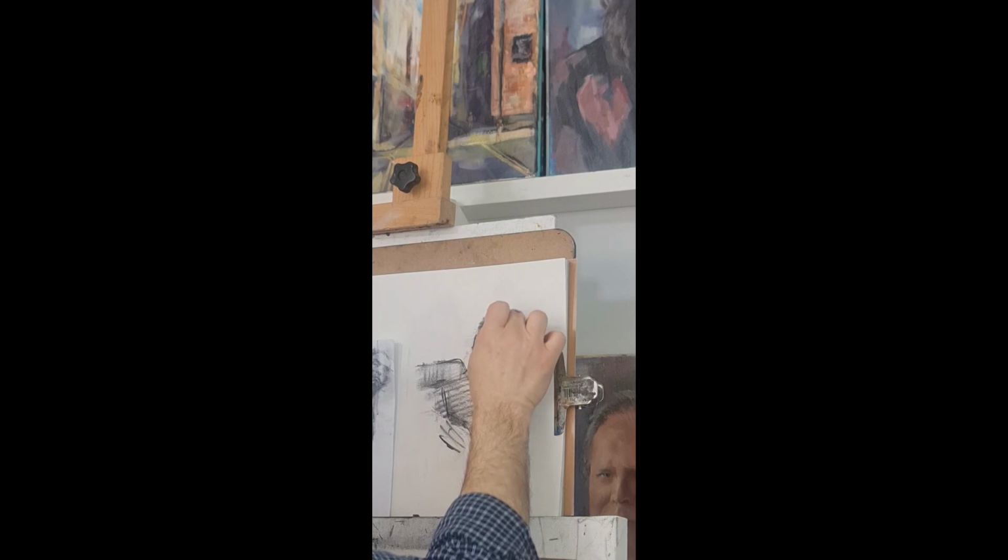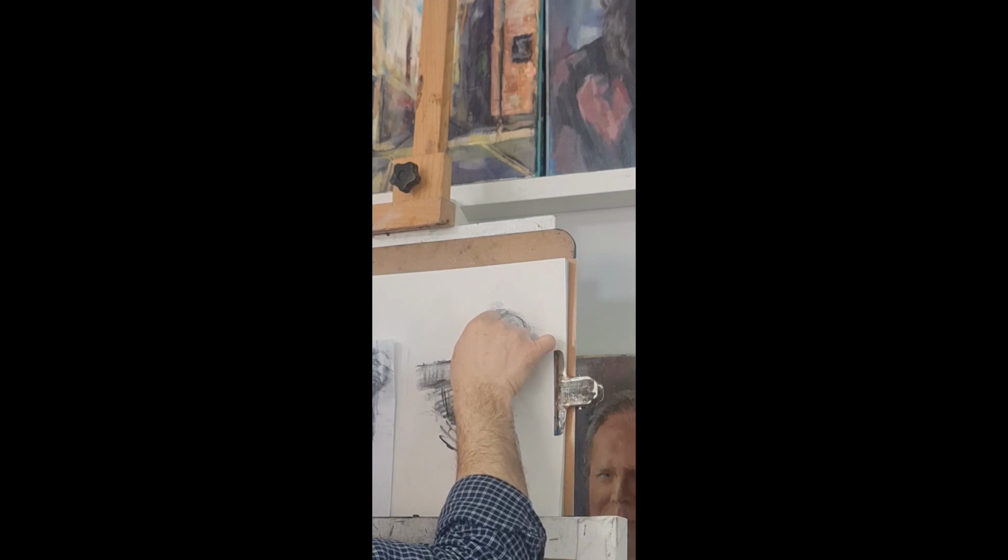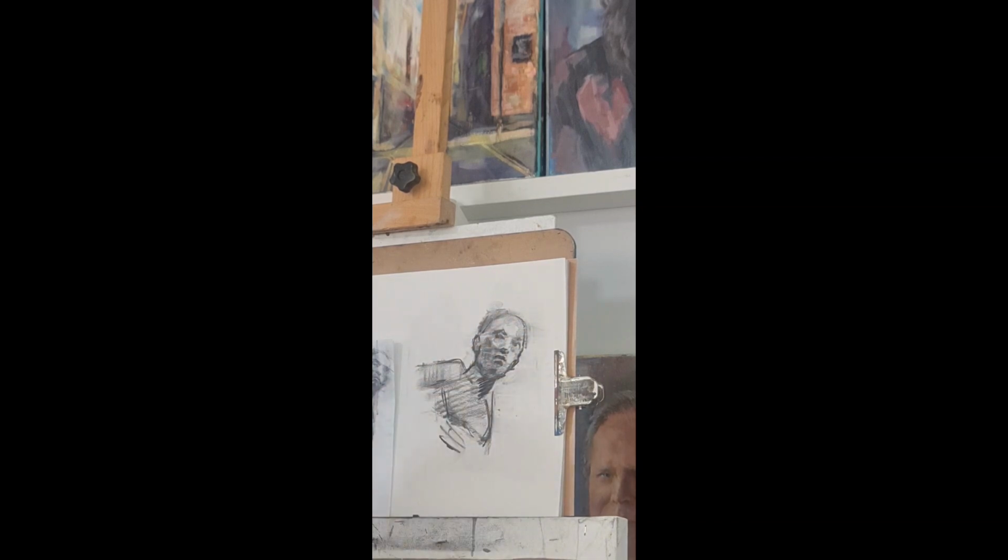So create kind of a darker skin tone value here. Forehead, earlobe, and the neck. Slightly less impactful, those darks.